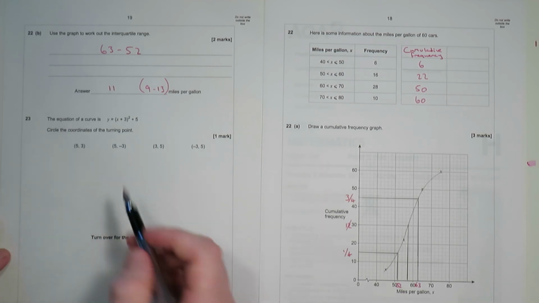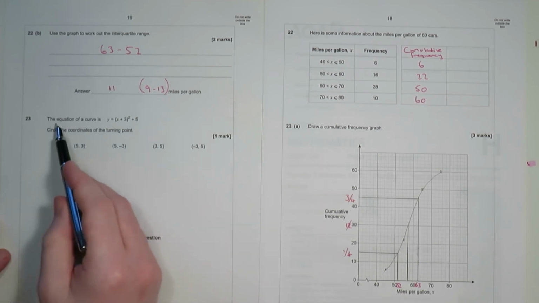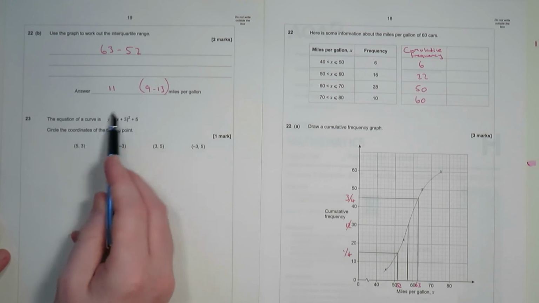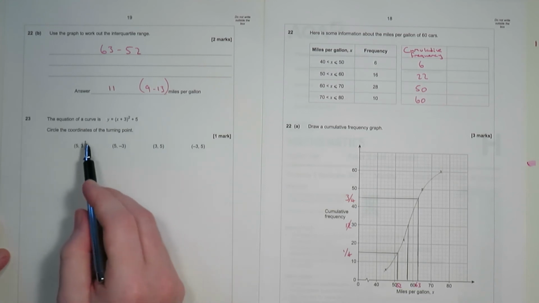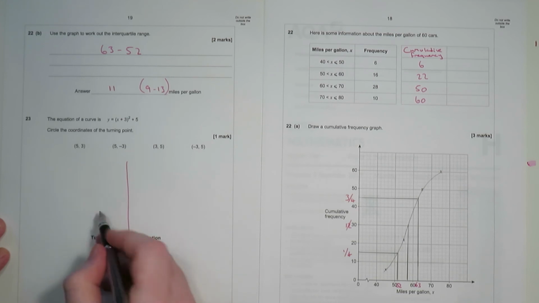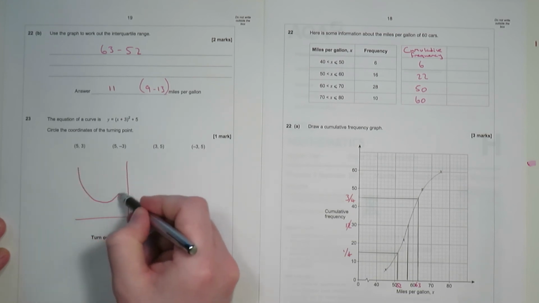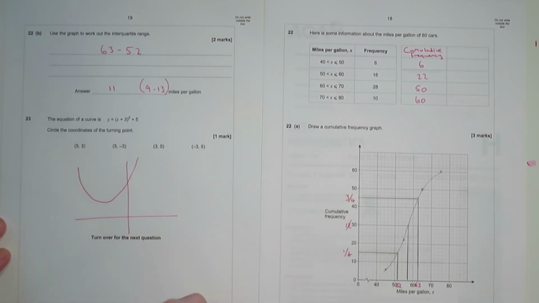And finally, the final question here that we're going to look at, 23: the equation of a curve is this. Circle the coordinates of the turning point. Okay, well, if I draw this, so this is our curve here.